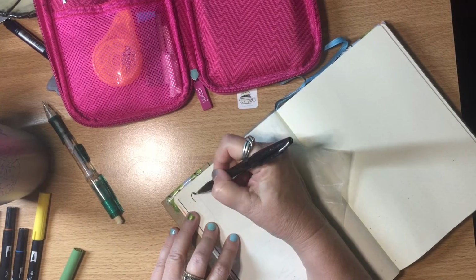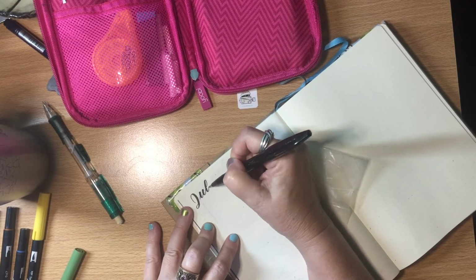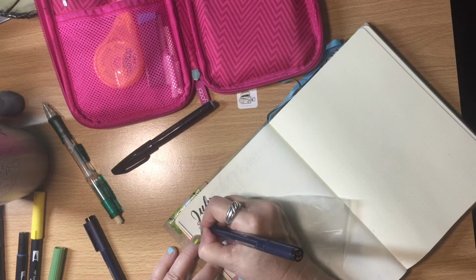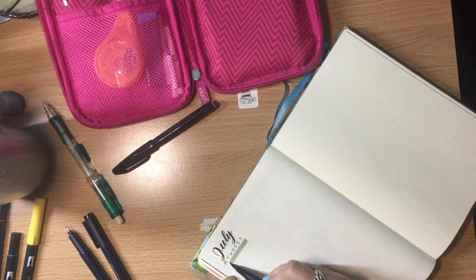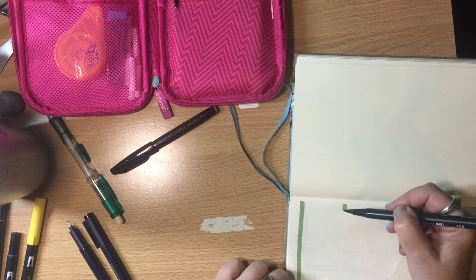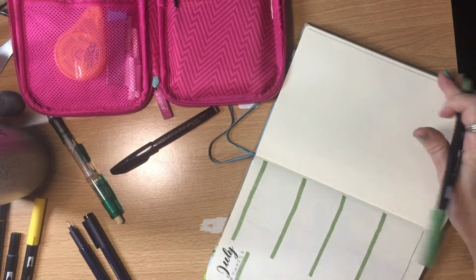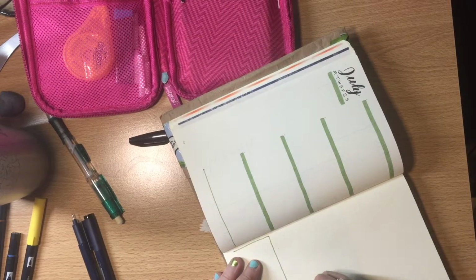So now I'm going to start working on a weekly spread. My weekly spreads are pretty boring because I've discovered what works for me and I haven't really changed it. I've altered things about it, like little details to make it work better. But overall, I try to get one week on two pages like this.